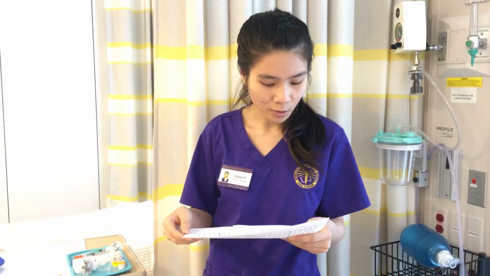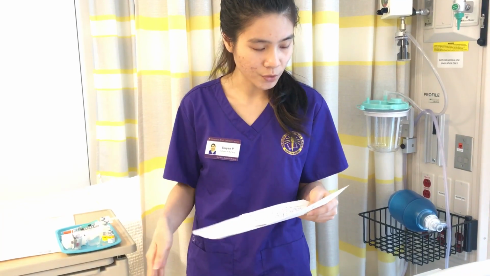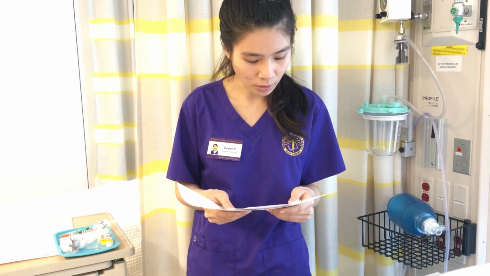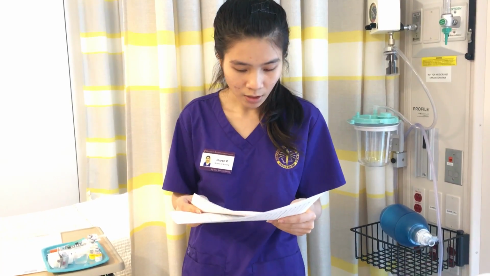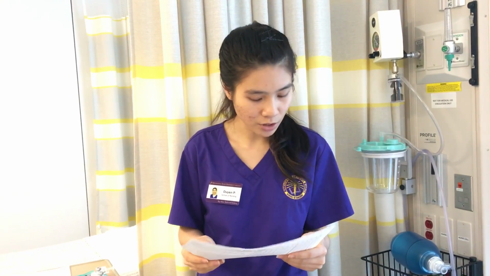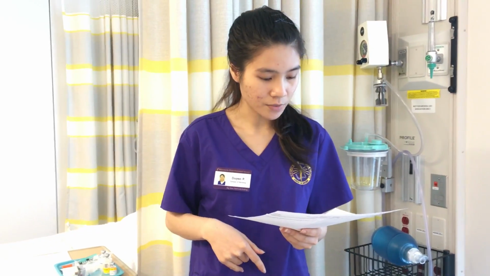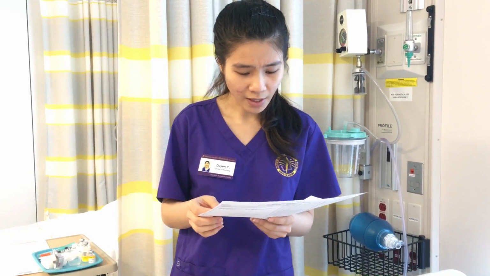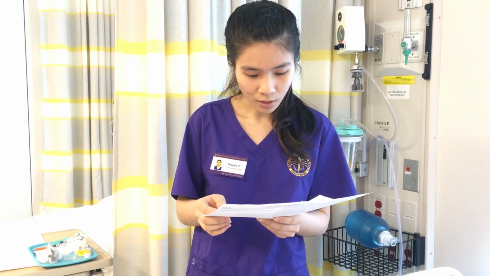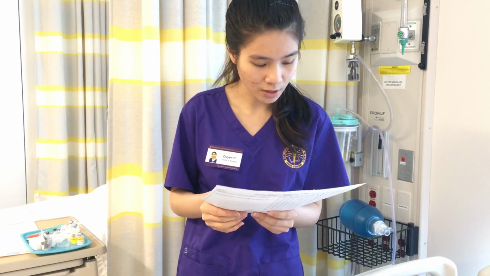The side effects are you may feel dizziness, headache, diarrhea, and if you experience those, it will be normal. The second thing I want to give you is your insulin, and this will be to control your blood sugar level. This one will be injected on your abdomen side, and the side effect would be, at the site where I give you the injection, maybe a little bit of redness.